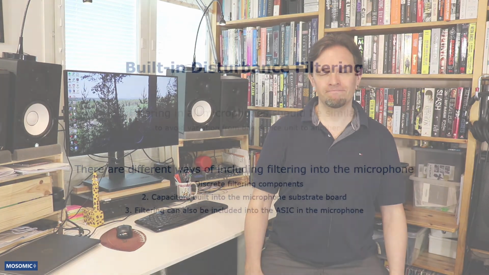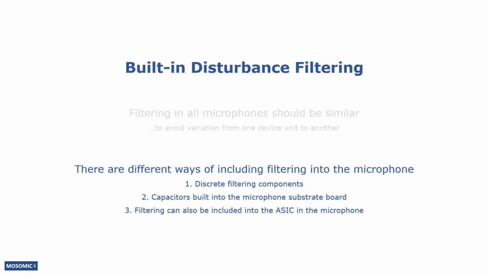There are different ways of including filtering in the microphone. First of all, discrete filtering components can be assembled onto the substrate board of the microphone. Another way is to build capacitors into the microphone substrate board by forming them out of adjacent conductor layers in the circuit board. Capacitors formed with this method tend to be less than ideal in terms of parasitic resistances and inductances, so their performance may be compromised.